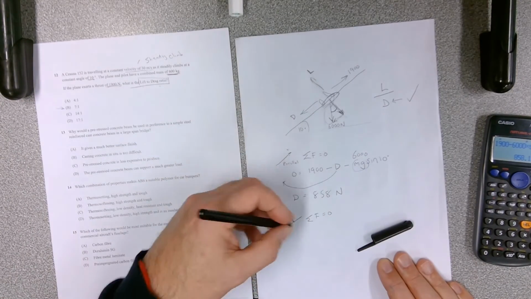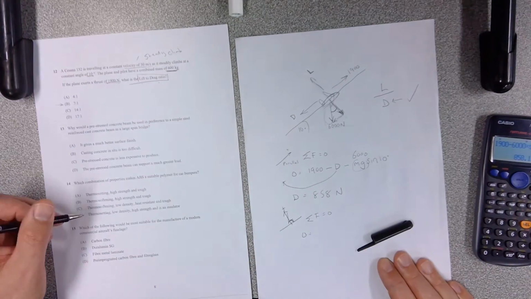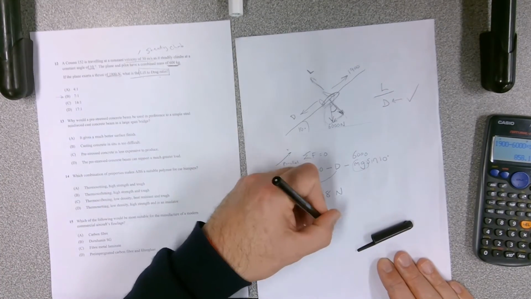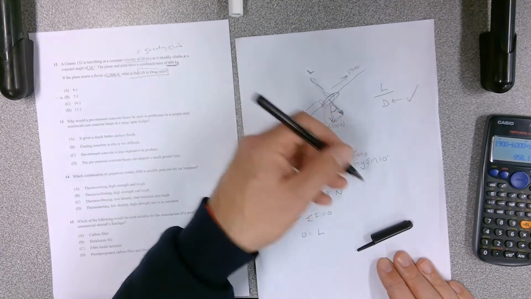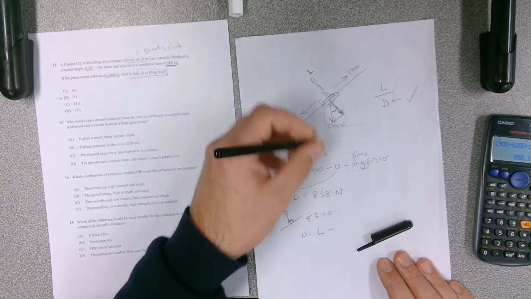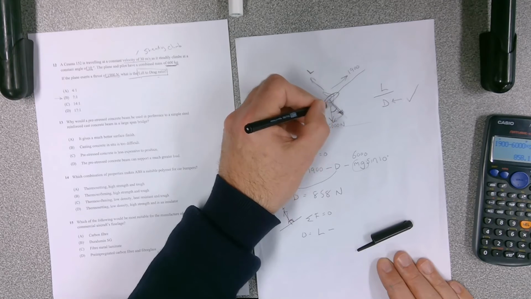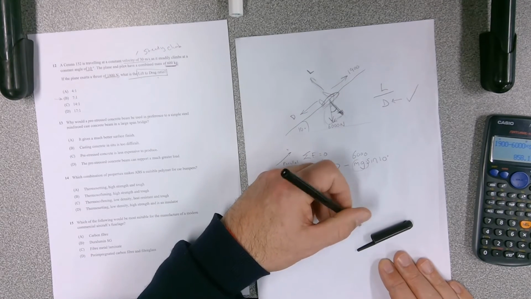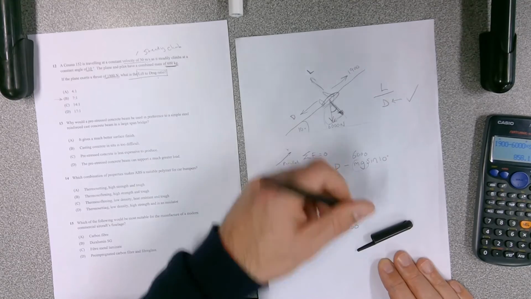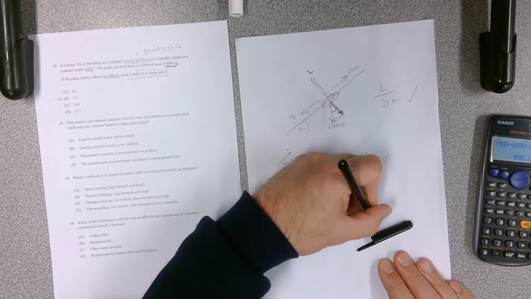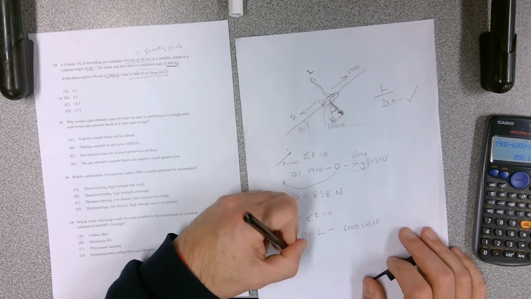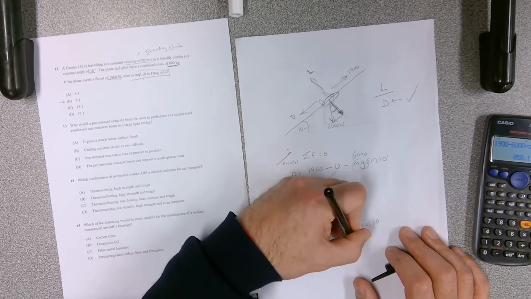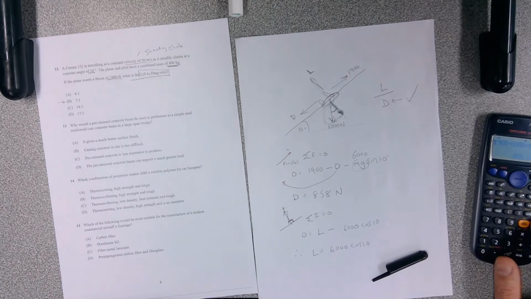And so now we're going to say 0 is equal to, up is positive, so it's lift, and then we're going down, and that's minus, and this component here is mg cos theta, which is going to be 6,000, which is mg, times cos of 10 degrees, and therefore L is equal to 6,000 cos 10 degrees.